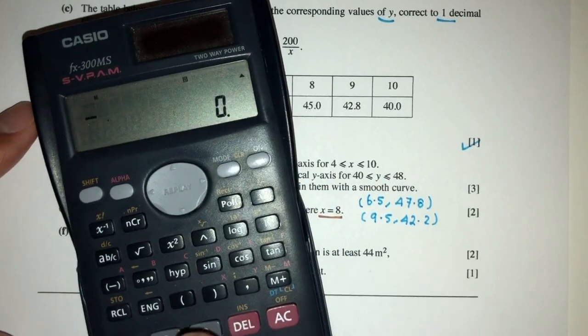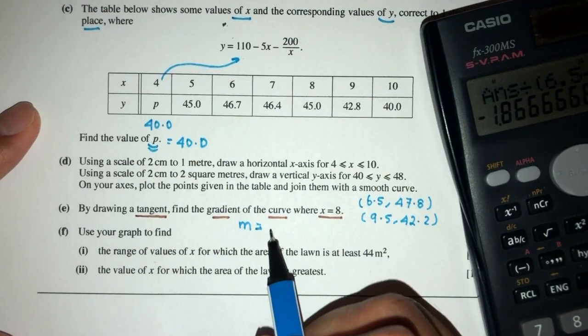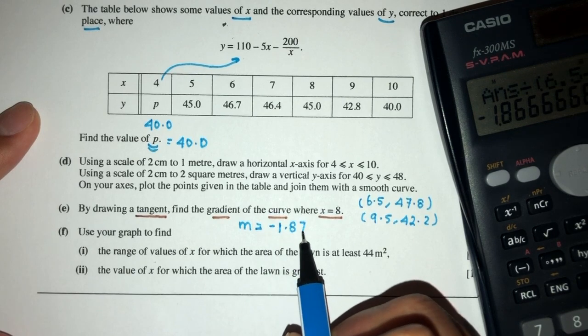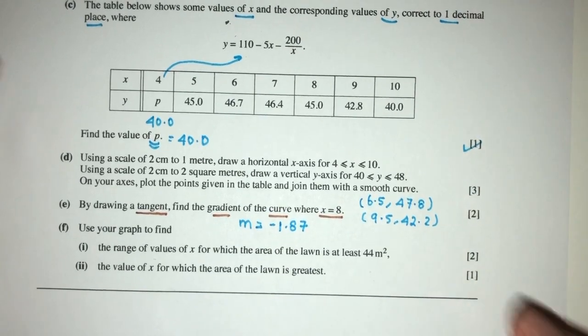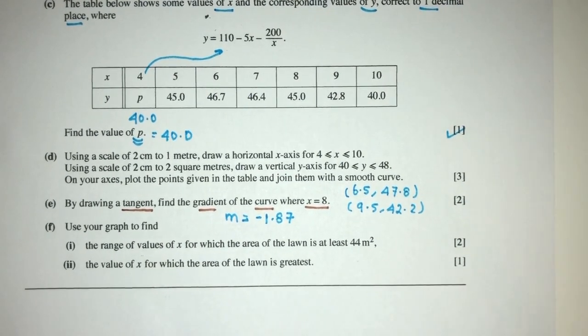So 47.8 minus 42.2 divided by 6.5 minus 9.5. That will be minus 1.87 for my gradient of the graph. Okay, this is according to my graph. Your graph may be a bit different and your value will be around almost the same value. It may not be exact same, but that is okay. You have to show how you find the answer, which is the most important part in those kind of questions.